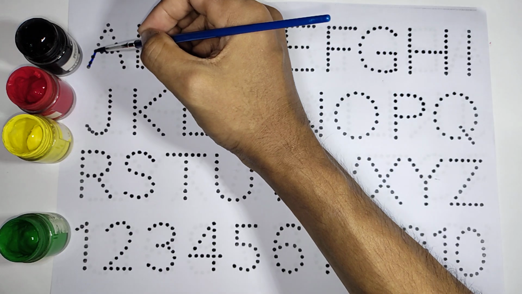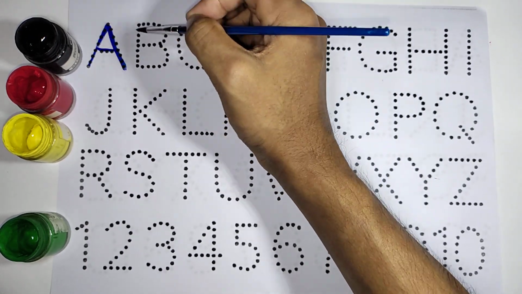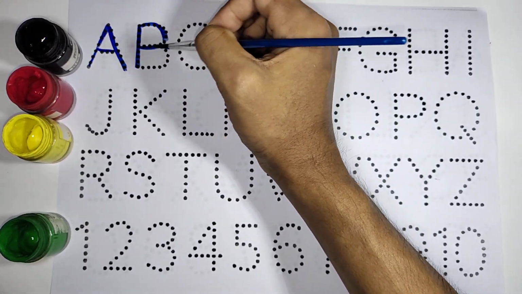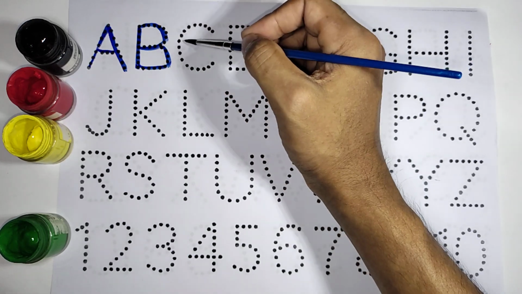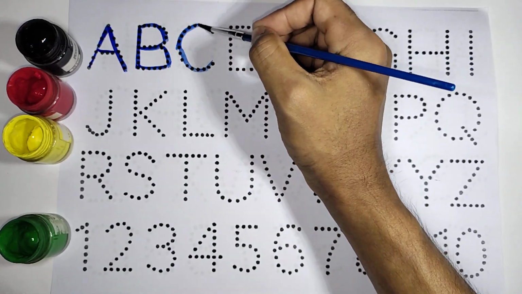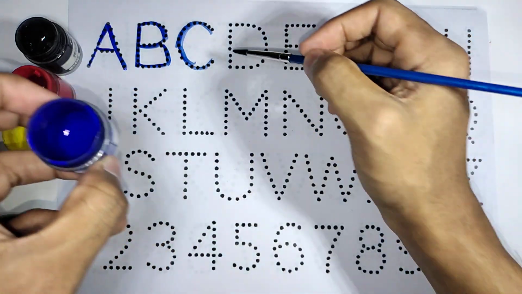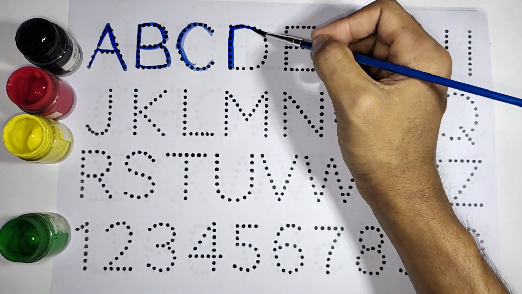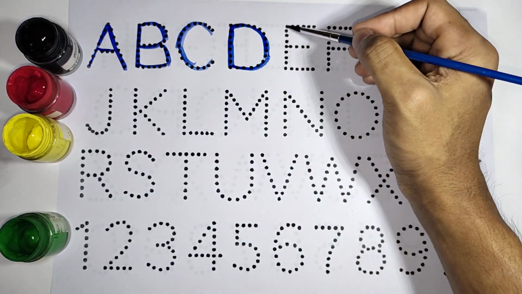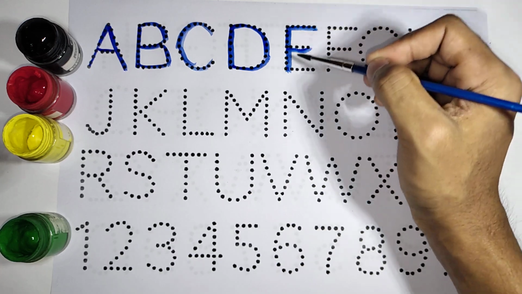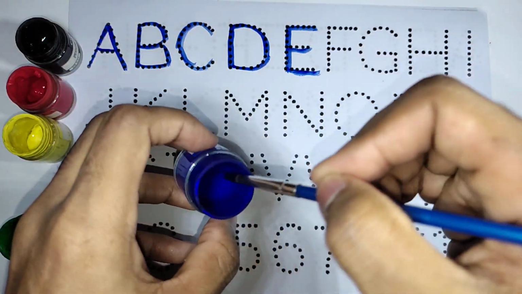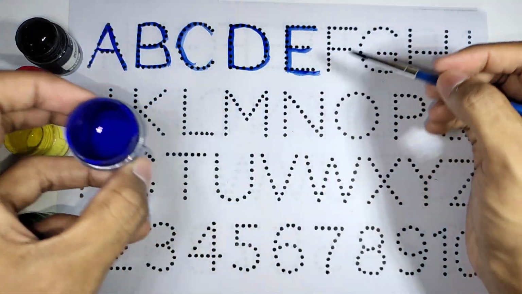First we draw the letter of A, and the next one is B. Now we draw C. The next one is D. Kids, the next one is E. And now we draw F. F for fish, F for fan.